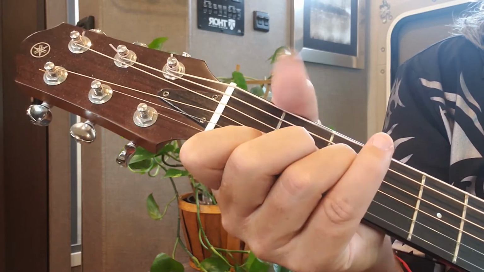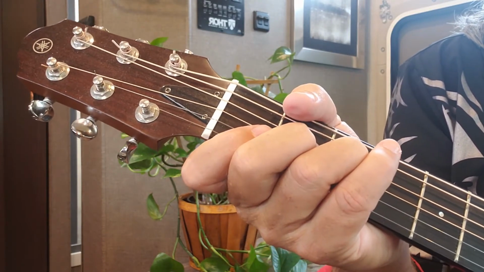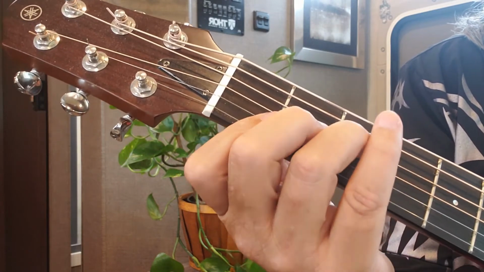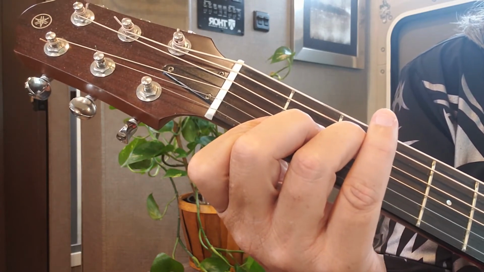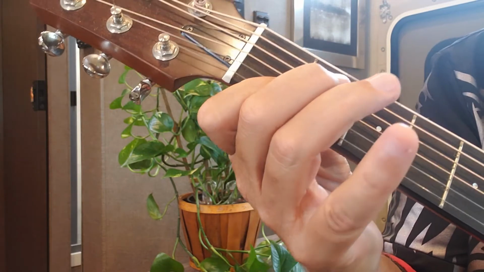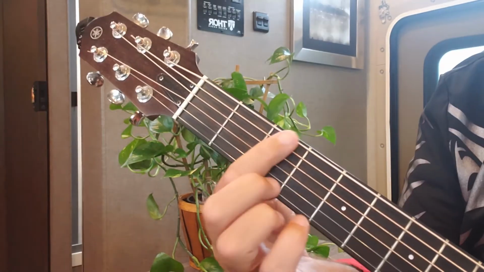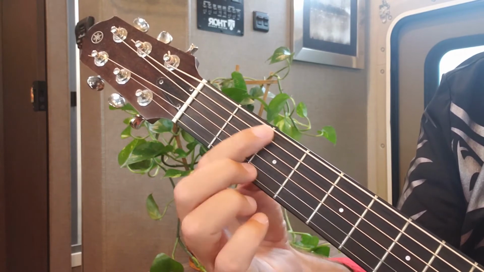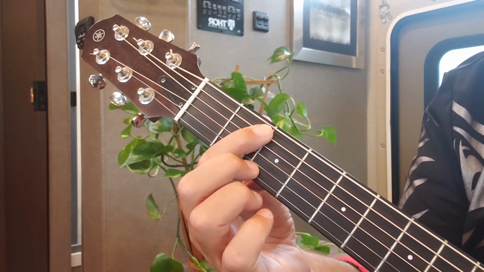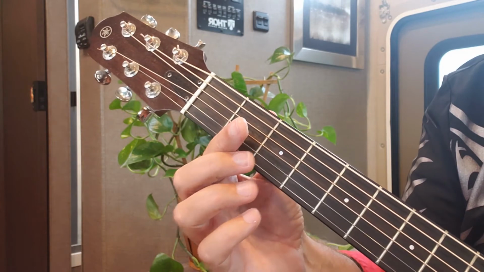You notice my thumb is not up here. You can do it that way. I do it this way. My thumb behind the neck. This note, next string down. Open, open.